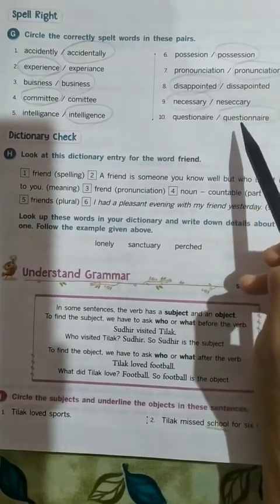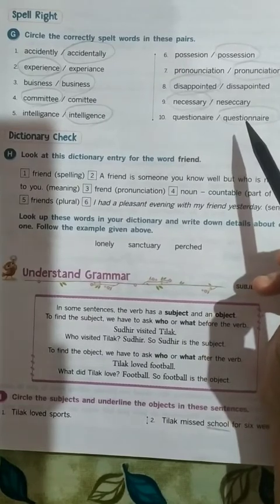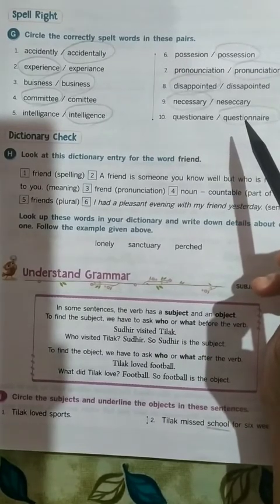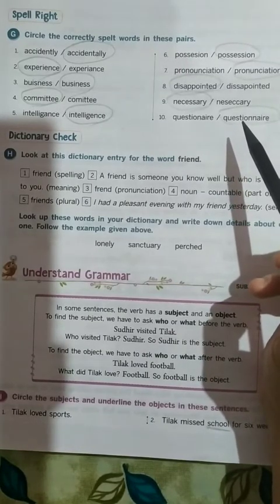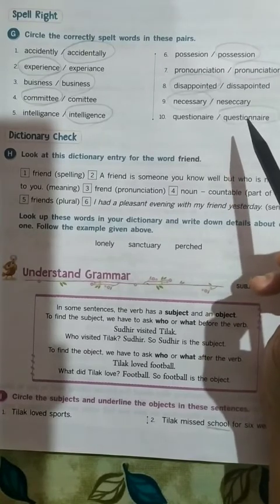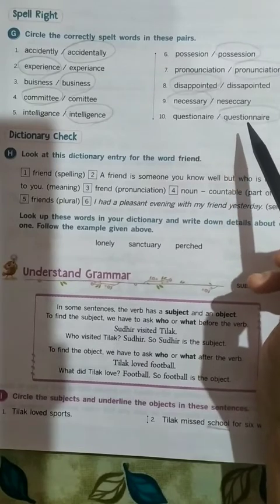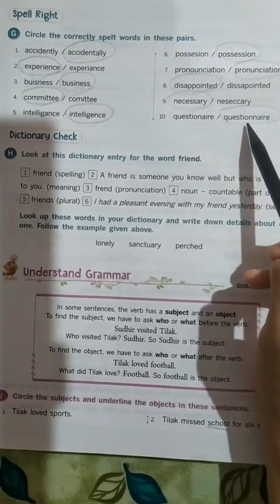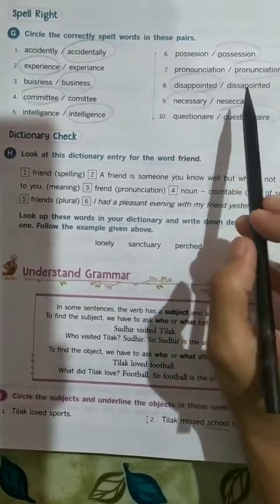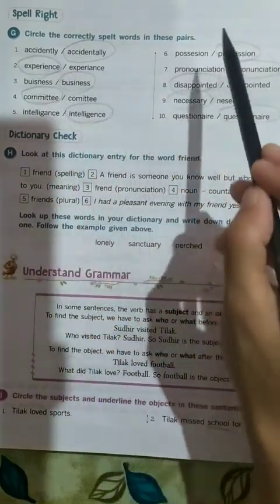What do you mean by questionnaire? Questionnaire is a set of questions to be answered in order to gather information. A questionnaire refers to a set of questions to be answered in order to gather information. Questionnaire. Okay. So, these are the correctly spelled words.